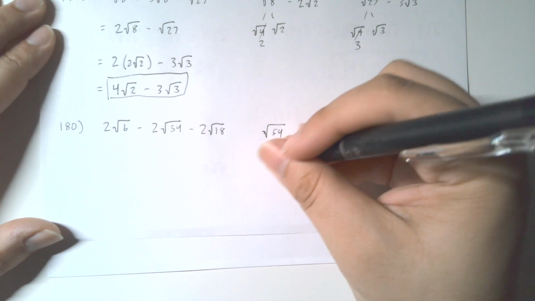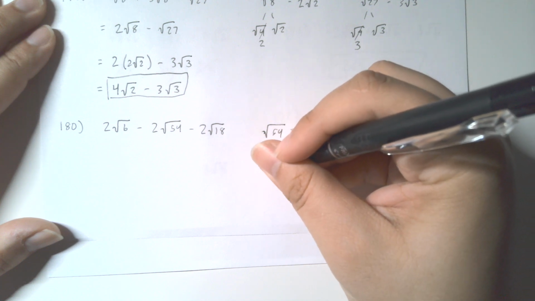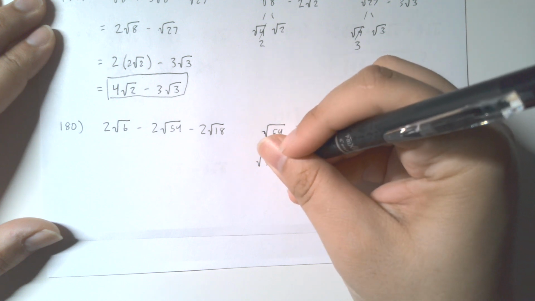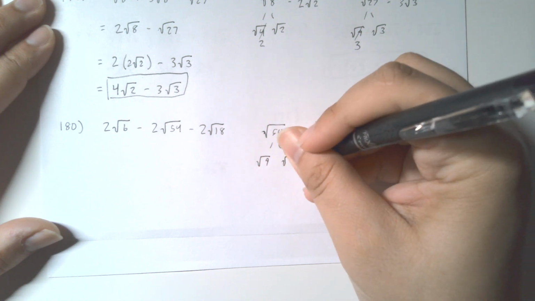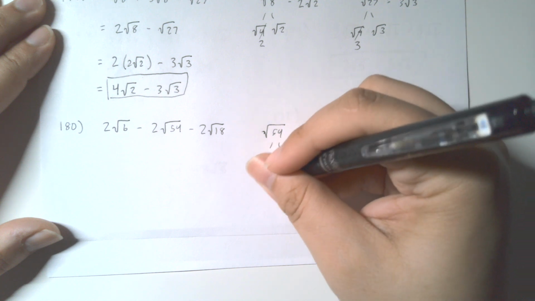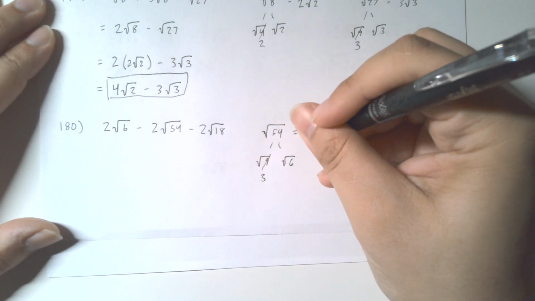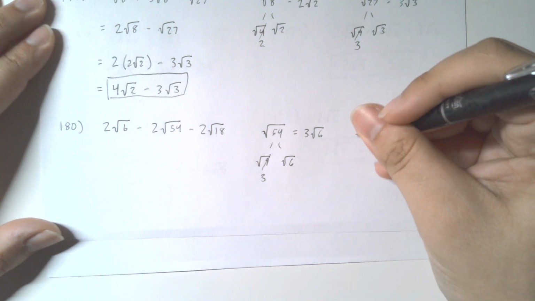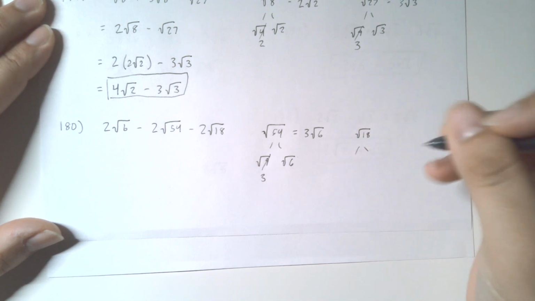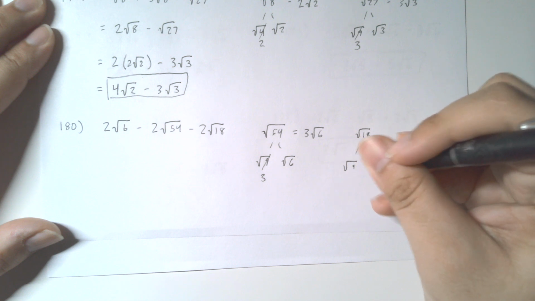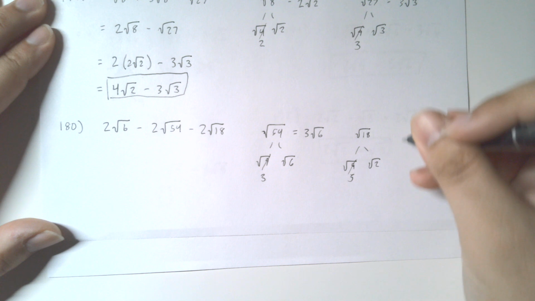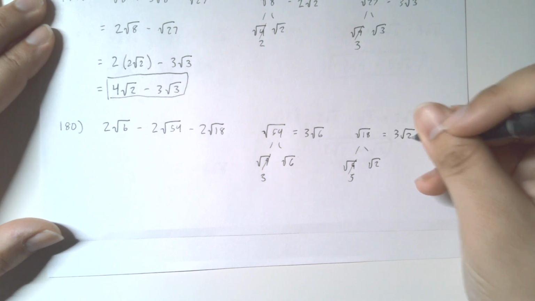So the square root of 54, dividing that by the biggest perfect square possible, that is 9. That's going to be broken up as the square root of 9 times the square root of 6. Square root of 9 is 3. And so we have 3 square root of 6. The square root of 18 can be broken up as the square root of 9 times the square root of 2. Well, square root of 9 is 3, and we have 3 square root of 2.